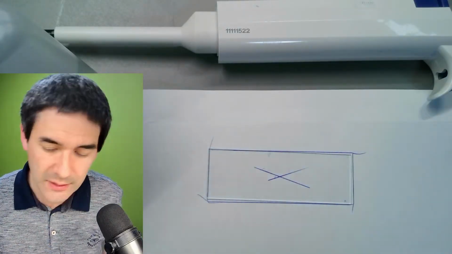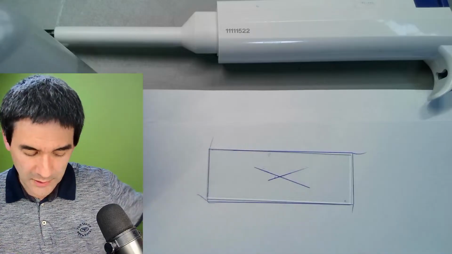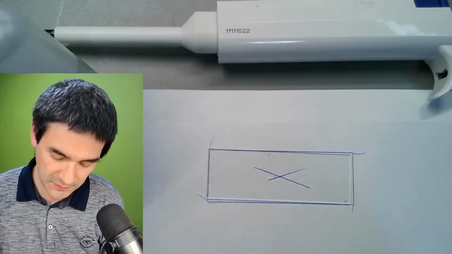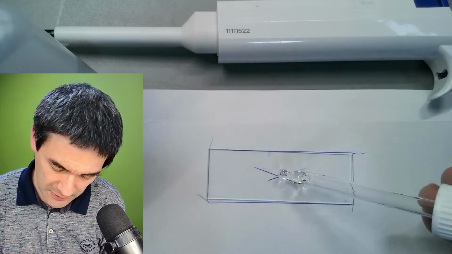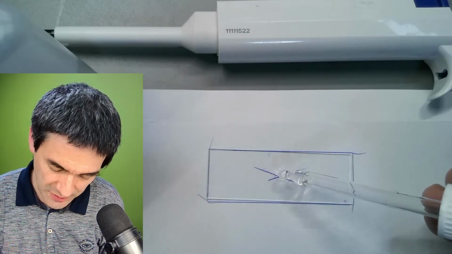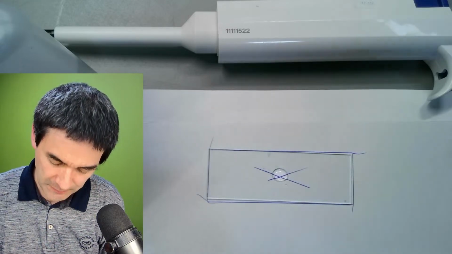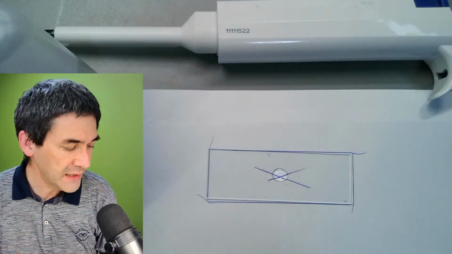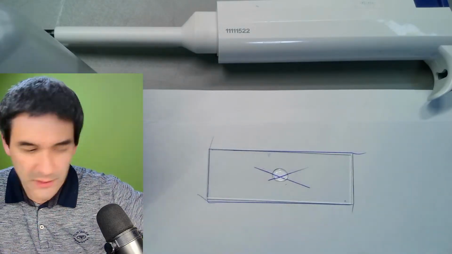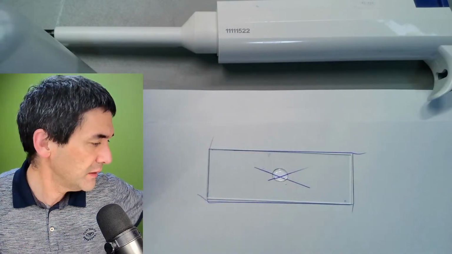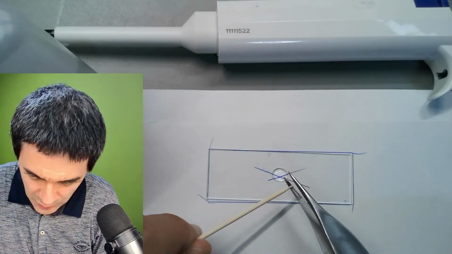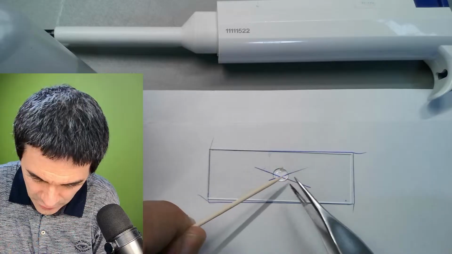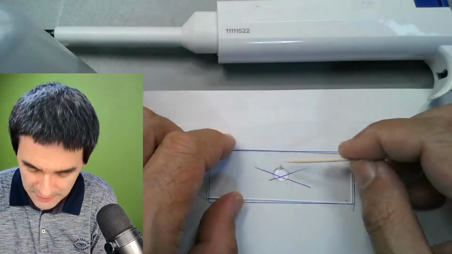So where is the glue? Now we can actually start to apply a drop here. Again, bubbles are always a little bit of an issue. And the next thing is we're going to put in those trichomes, and I would like to take a toothpick. Let's carefully try to, I don't know if you're able to see that.